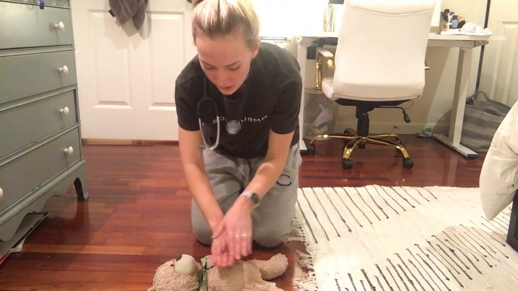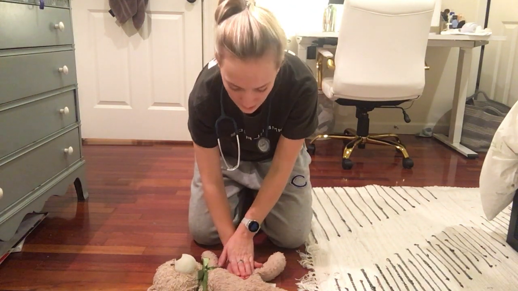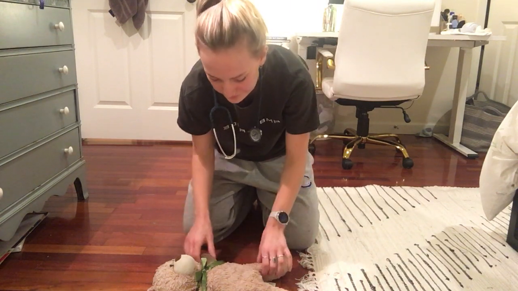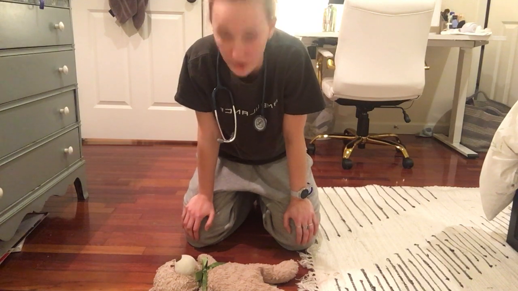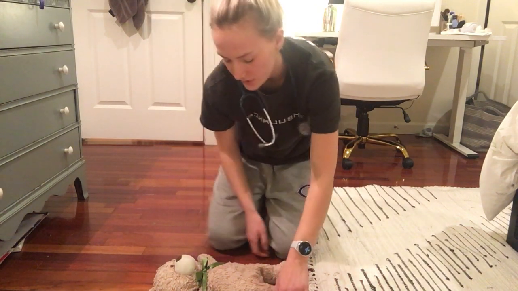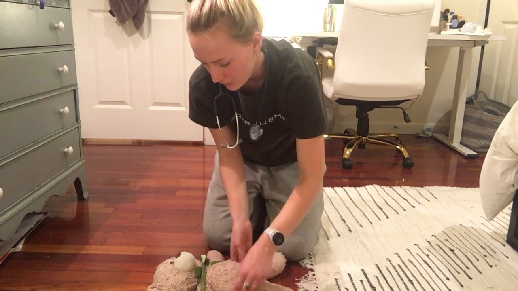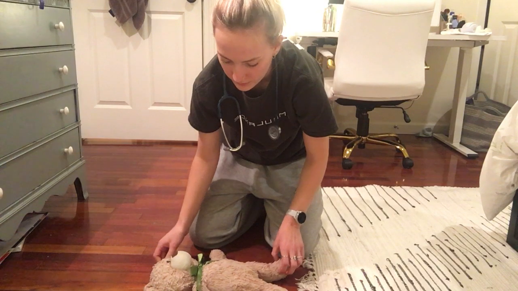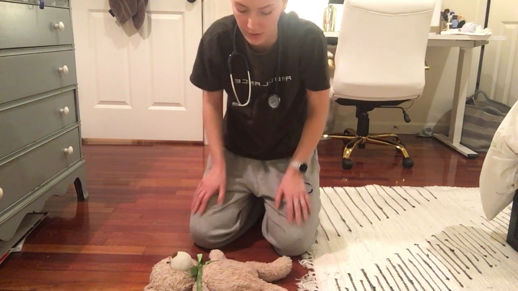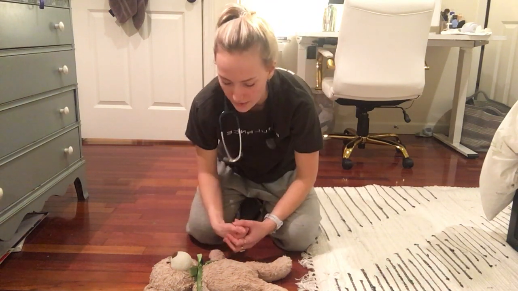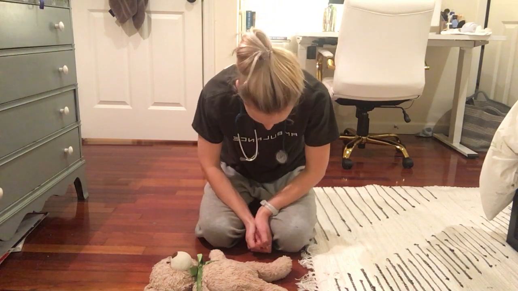I'm then going to visualize and palpate the abdomen. I'm feeling for any tenderness, rigidity, or guarding. I don't notice any deformity or injury. I'm then going to assess the stability of the pelvis. The pelvis appears to be stable with no injury. I do not believe it's clinically relevant to expose or examine the genitals.